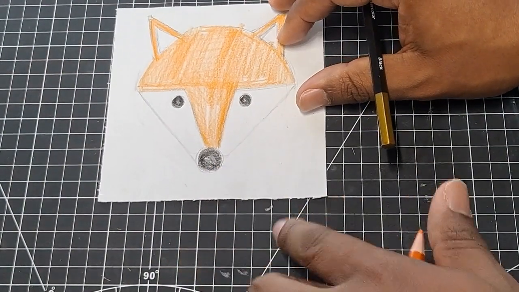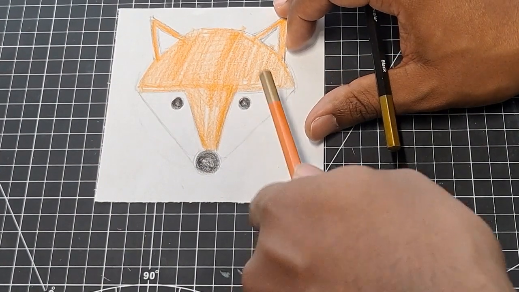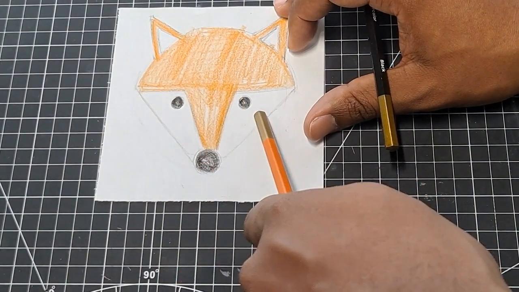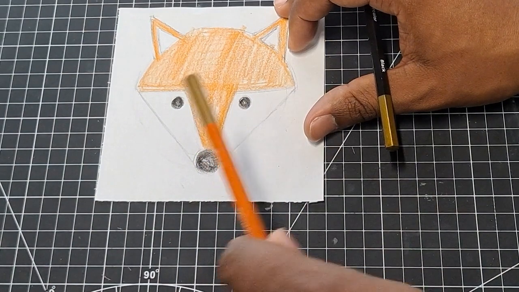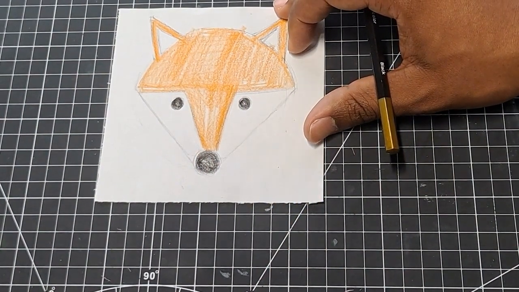So there we are, we're finished drawing and coloring in our fox. I'm going to leave the white spaces on the face and in the ears blank, to tell me that we're just going to use white for those colors.